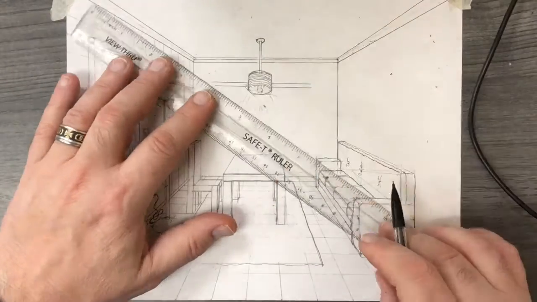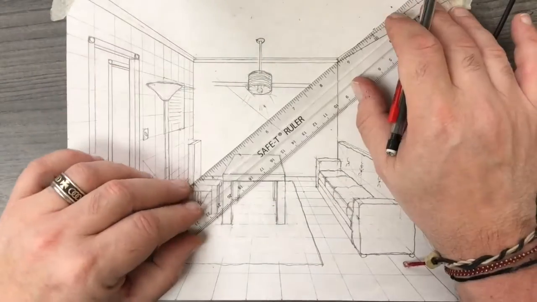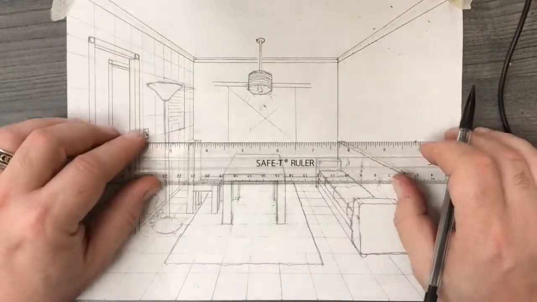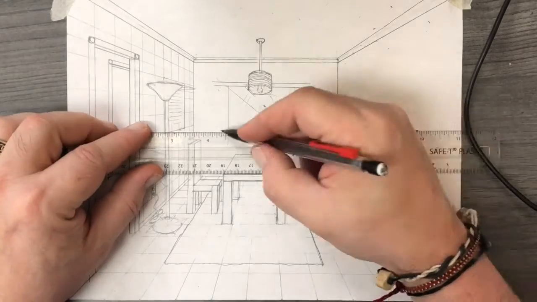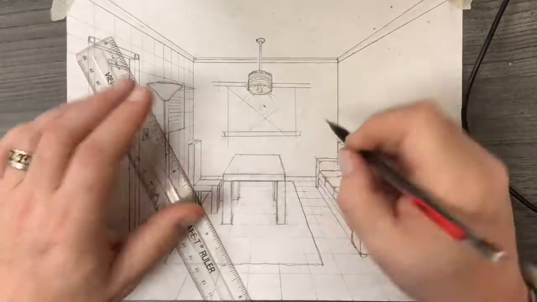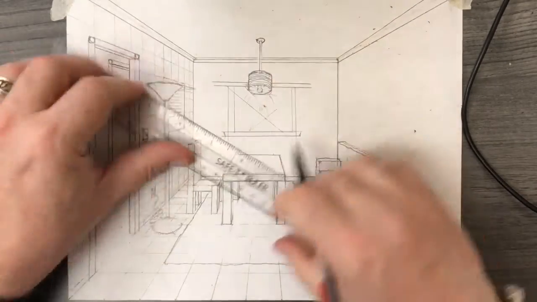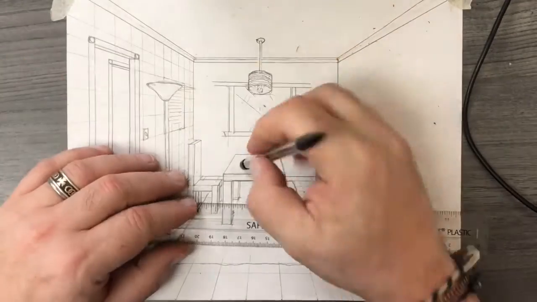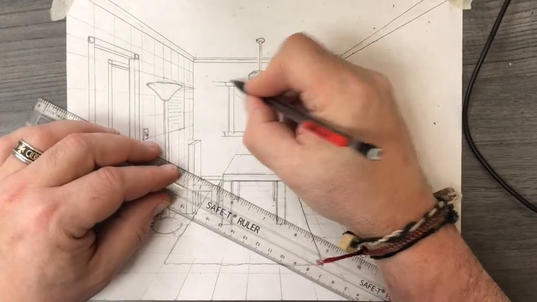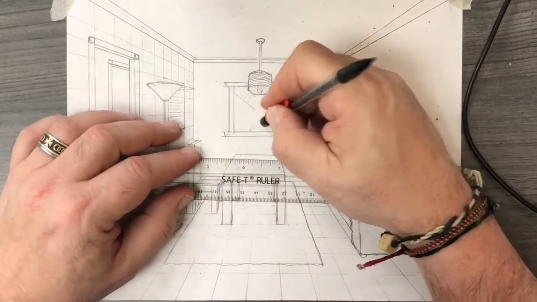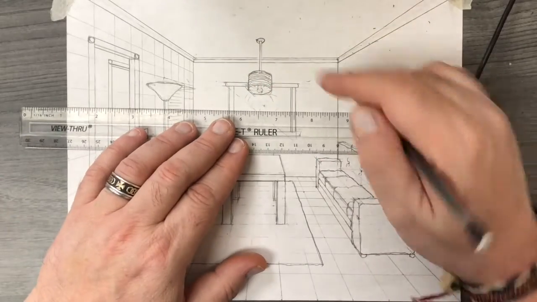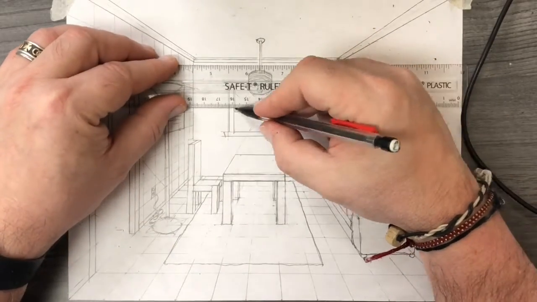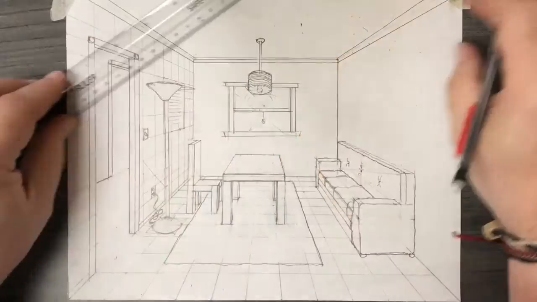Let's put in a window. Now I know that my vanishing point is on the horizon, which is my eye level, so I put the top of the window above that, and then I go about halfway down to the floor and I put in the bottom of the window, making long skinny rectangles, and I have a window. I'll do a little bit of neatening up on the corners to make it look like it has a sill and maybe a shade with a pull string, and we'll have a full-fledged window here.